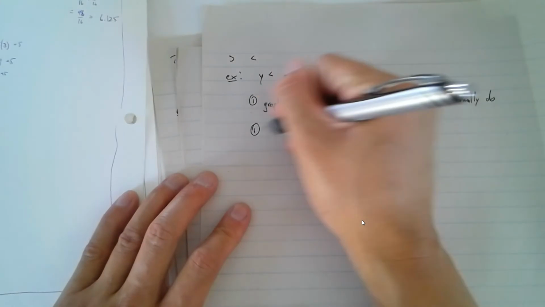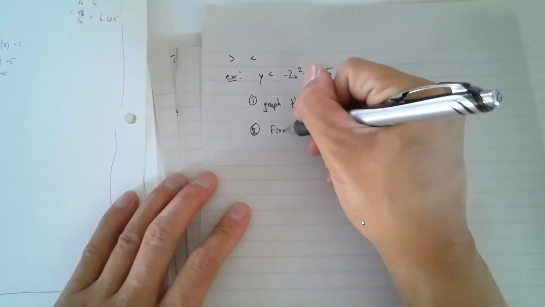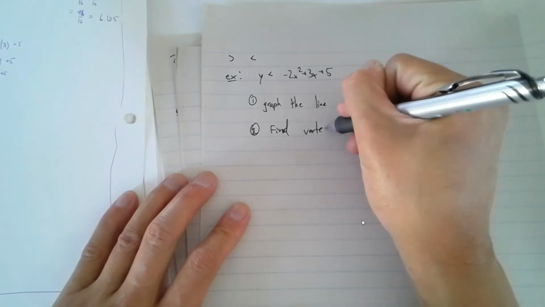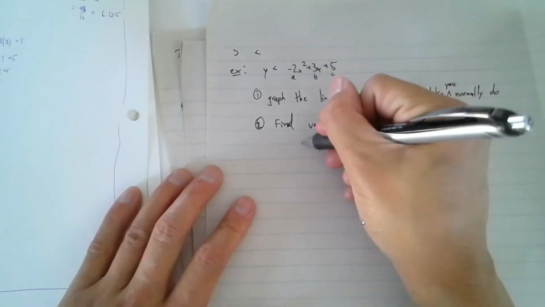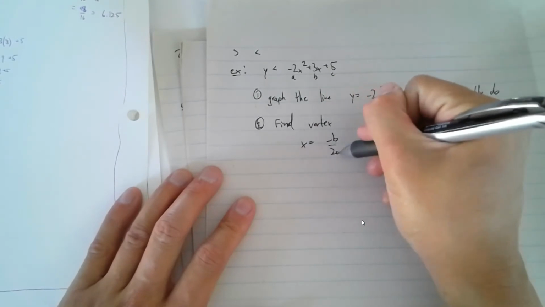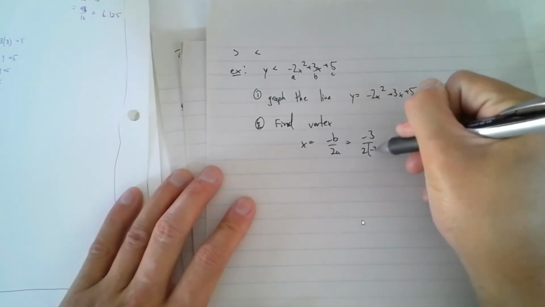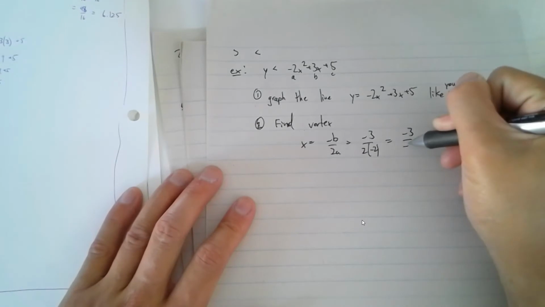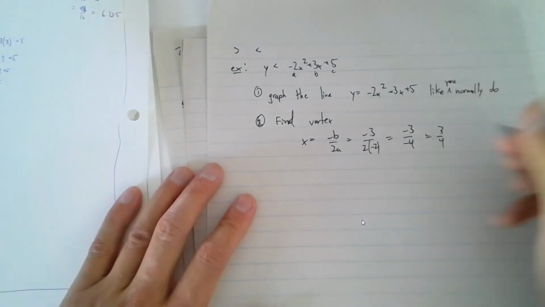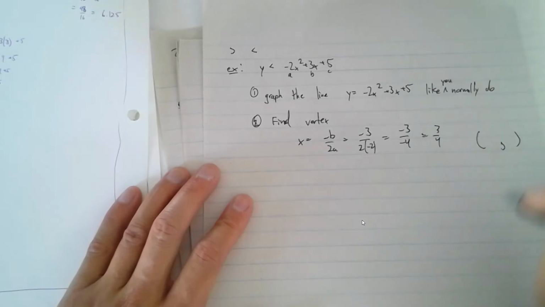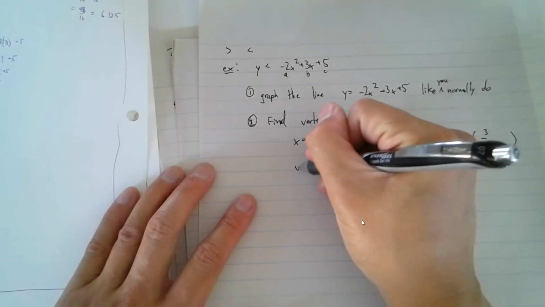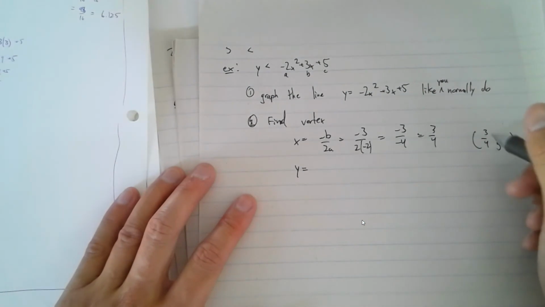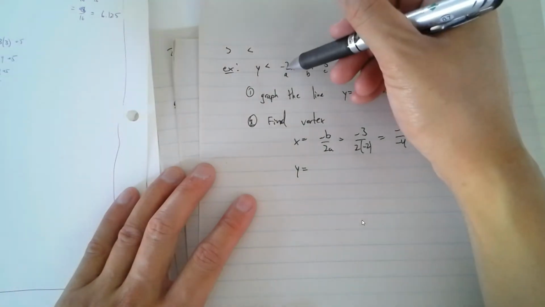So that means first you got to find the vertex. In this case, I know this is my a, my b, and my c, and I know that the x coordinate of my vertex has to be -b over 2a, which is -3 over 2 times -2, which is -3 over -4, which is 3 over 4. Okay, and the vertex is a coordinate. So I know the first part of the coordinate is 3 over 4. The y value you just plug into the actual equation in here, okay?